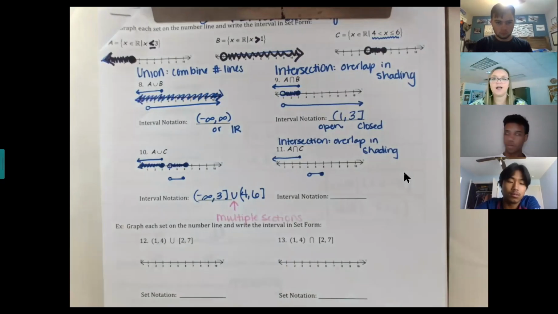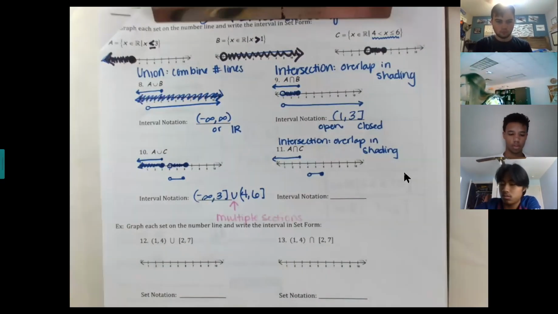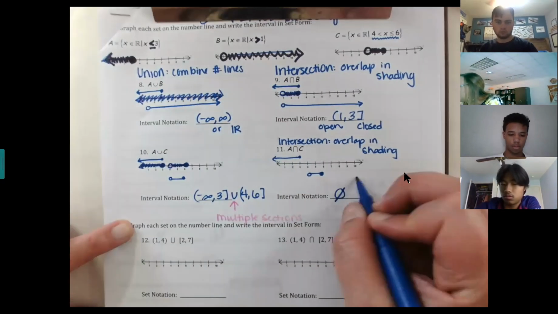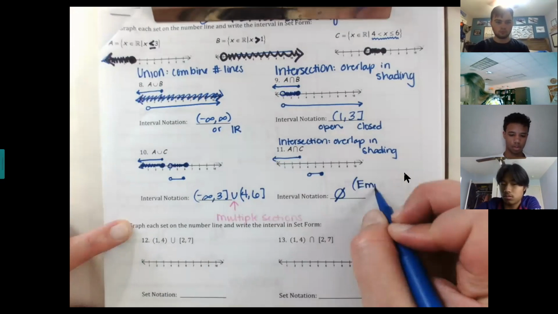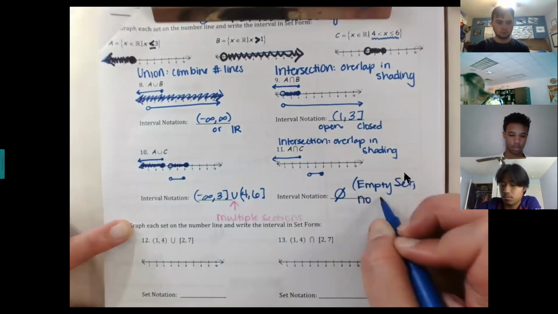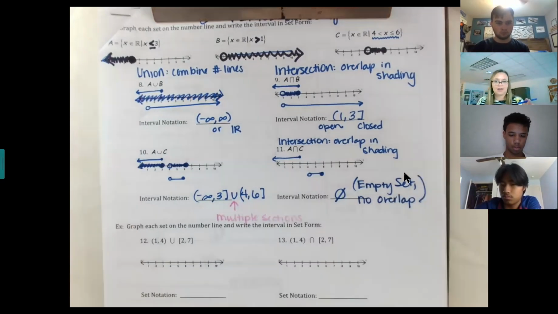They do not, correct. So what you would say for that, since there's no intersection, is you would do this guy, which if you don't remember that from last time, is the empty set, which basically means there's no overlap. So you would say there's no section of that number line where it was shaded above and it was also shaded below. That didn't happen, so I would put the little 0.